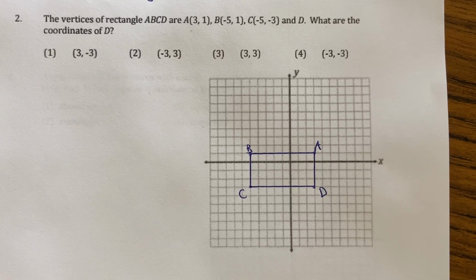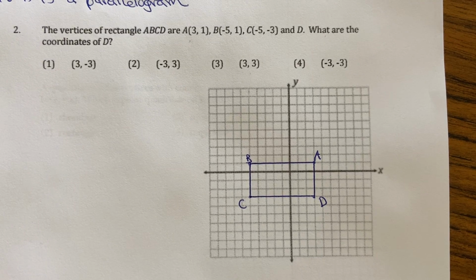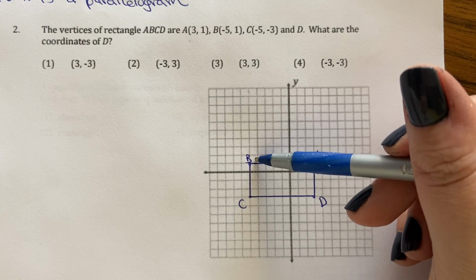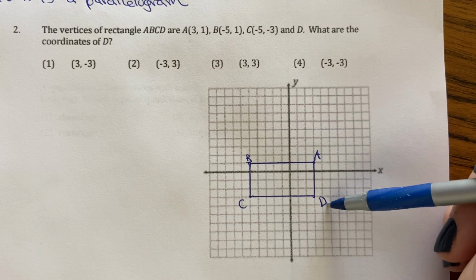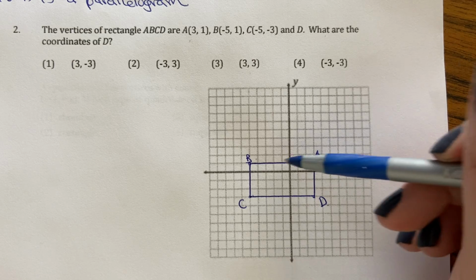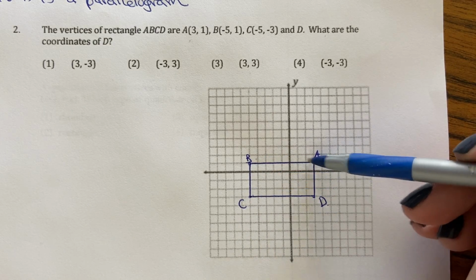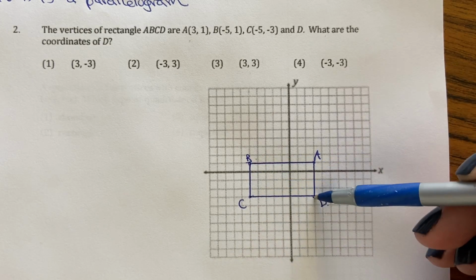So it says the vertices of rectangle ABCD are A, B, and C, okay, and D. What are the coordinates of D? Now, I had A, B here, okay, and C. So how I knew D was going to go here is it's got to first off go in order. So if I have A to B to C, D has to be over here.